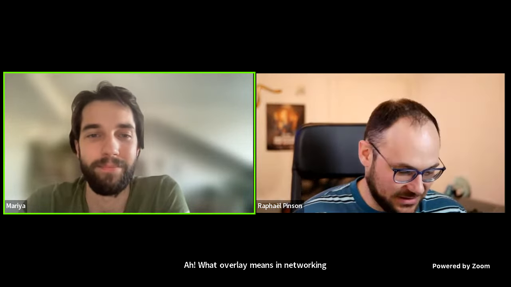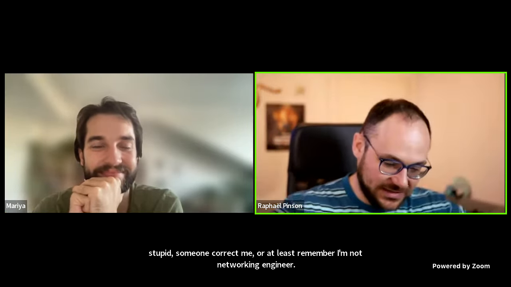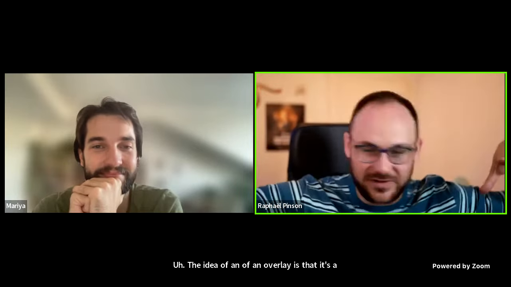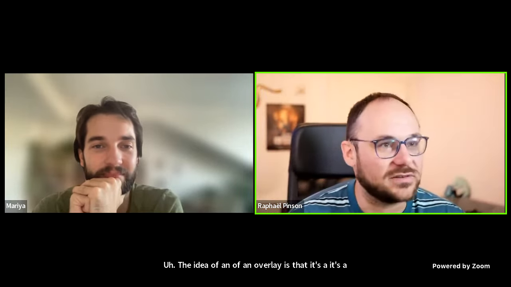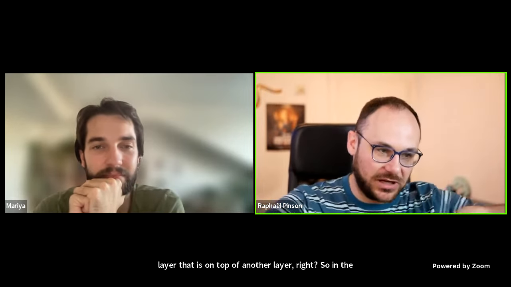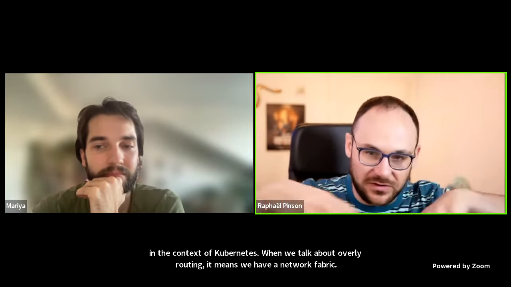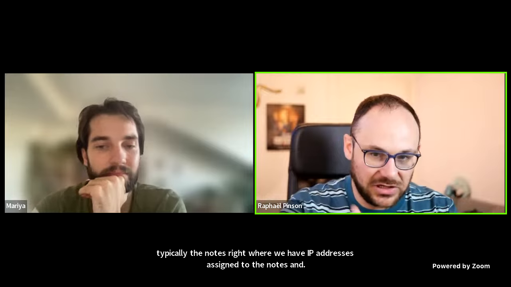What does overlay mean in networking? Well, good question. I'm not a networking engineer, so if I say something stupid, someone correct me, or at least remember I'm not a networking engineer. The idea of an overlay is that it's a layer that is on top of another layer. So in the context of Kubernetes, when we talk about overlay routing, it means we have a network fabric for typically the nodes, where we have IP addresses assigned to the nodes and routing logic, maybe gateways for that network.